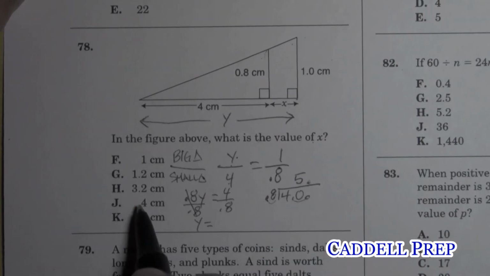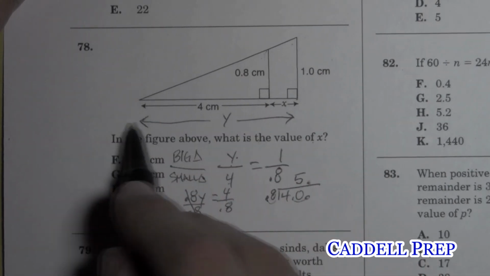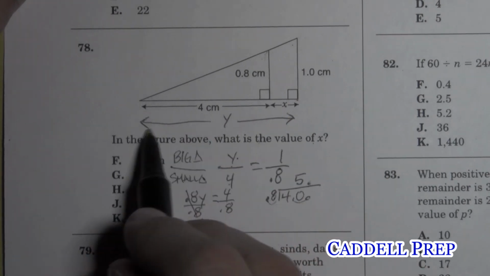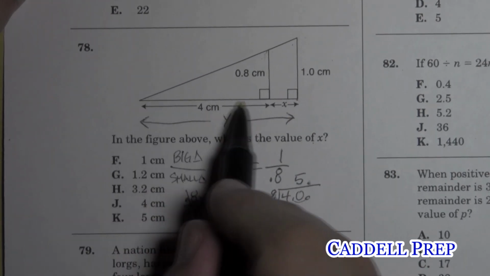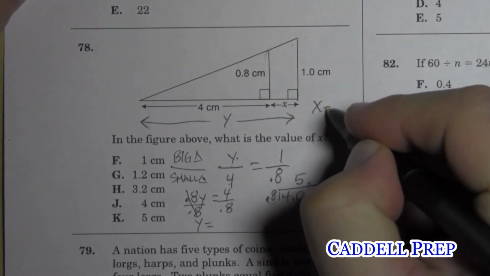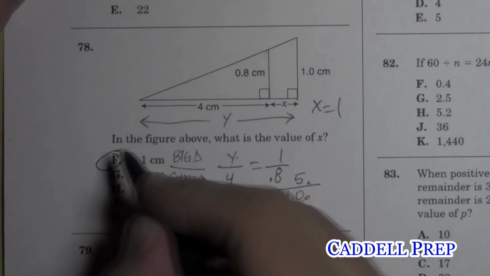Okay, but 5 is not our answer. 5 is the length of the entire side. So if this whole side is 5 and this is 4, that means that this has to be 1. So x equals 1. Our answer is F.